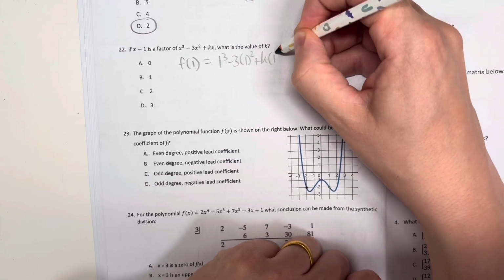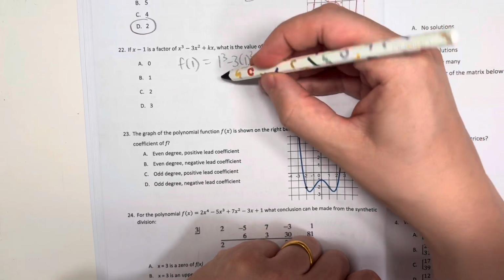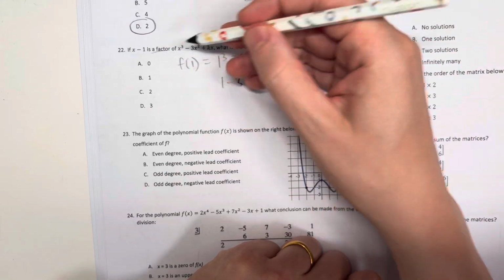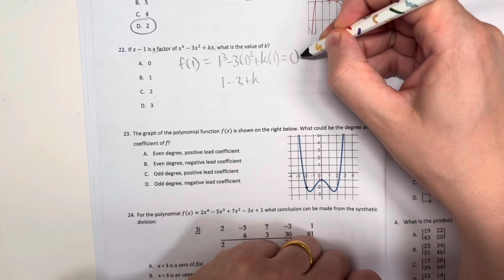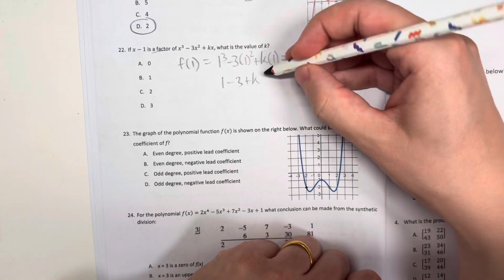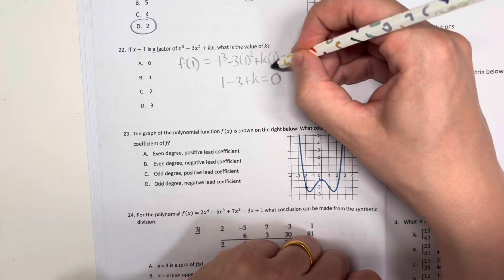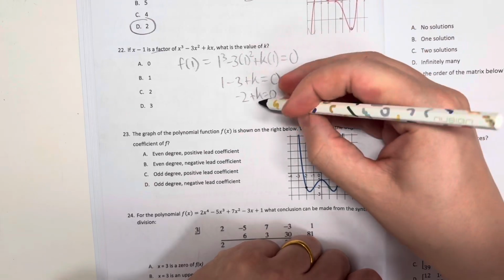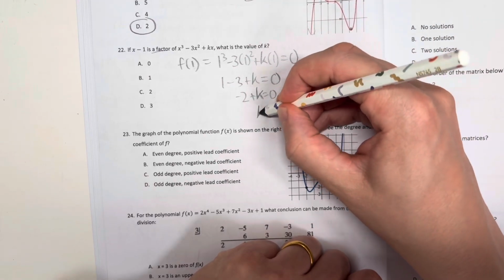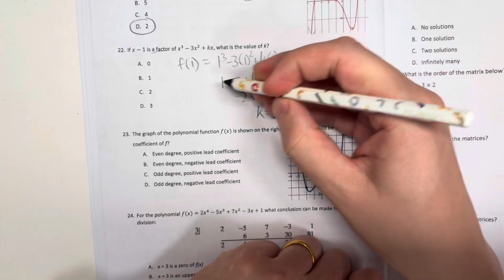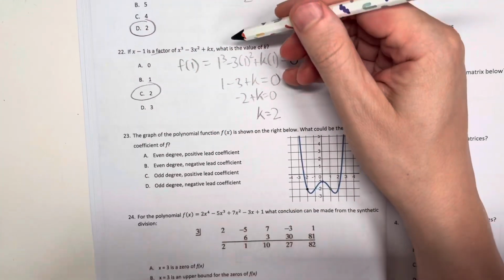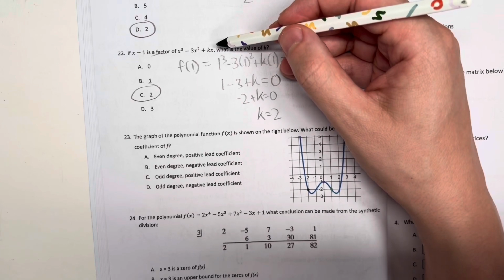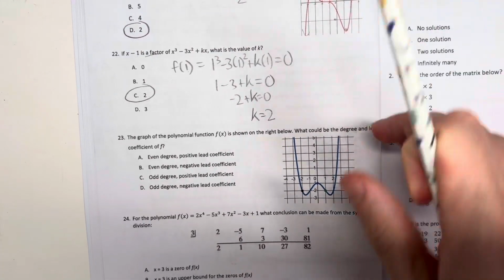K times 1, just replacing all the x's with ones, of course. 1 minus 3 plus k. And if it is indeed a factor, remember the factor remainder theorem says it must equal 0 when we plug in 1. So this has to equal 0. Negative 2 plus k equals 0. Therefore, k equals 2. Again, you could use synthetic division here and go from there, but this is probably the quickest way to do it.